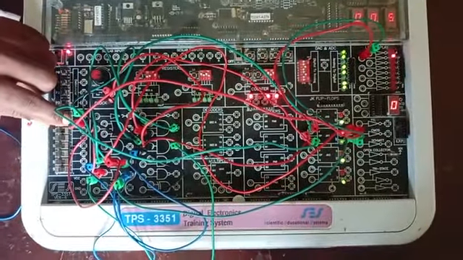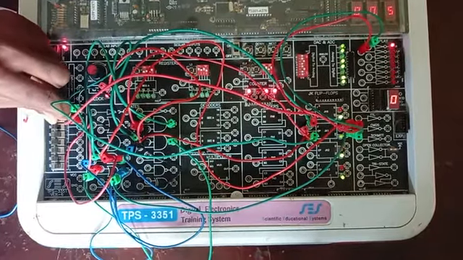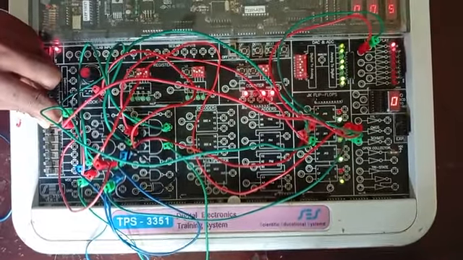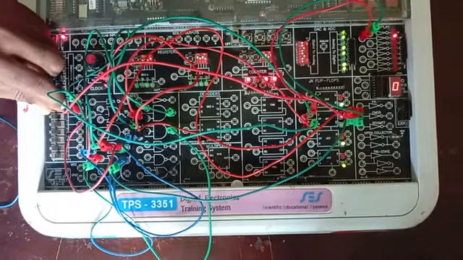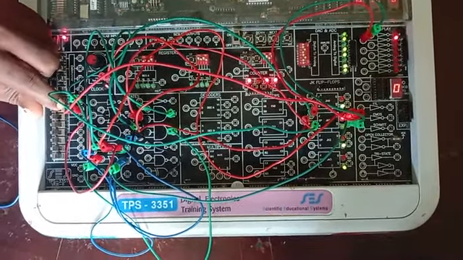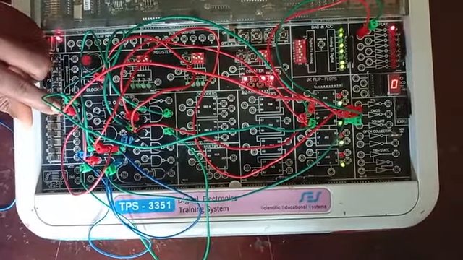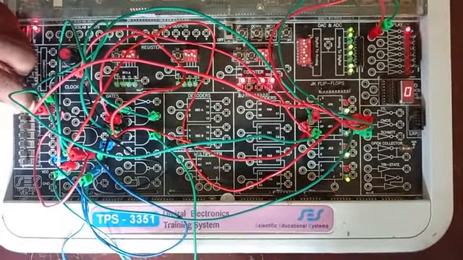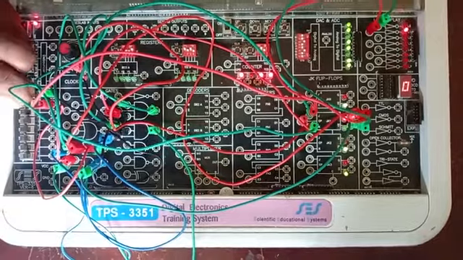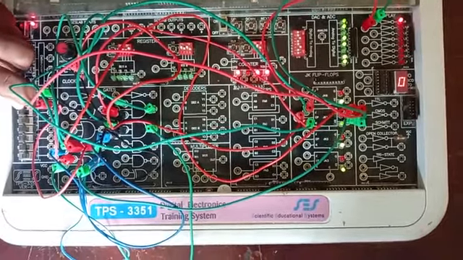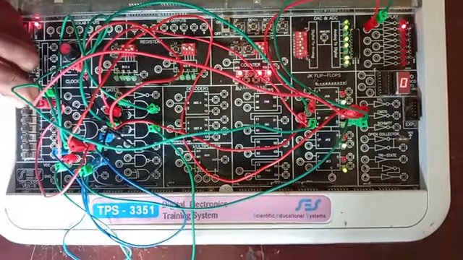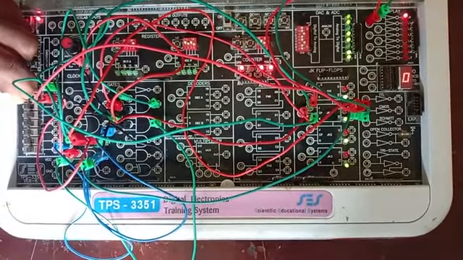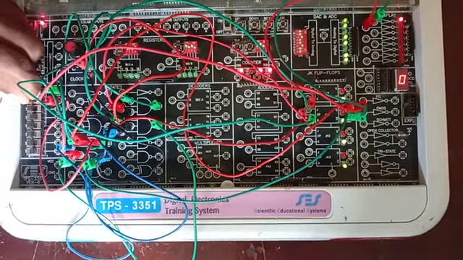When we put it back, okay, we have 0, 1.